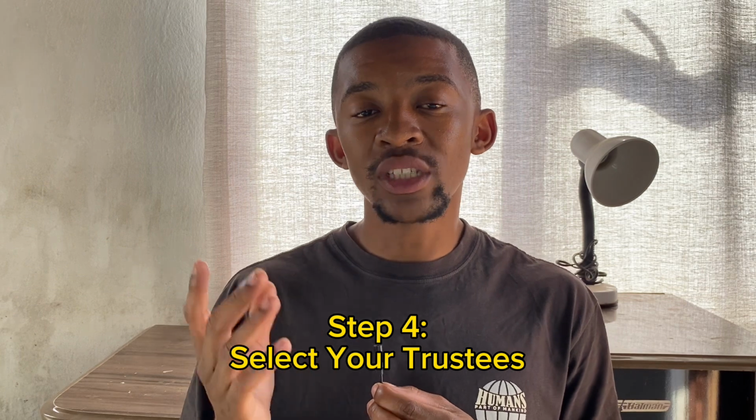So let's make an example. You can move your art collection into the trust without paying taxes on it as long as it's worth less than 100,000 in a year. Or if you sell your vintage car to the trust and they owe you money, you should have a clear agreement in place so that the tax people don't think that you are giving the car away as a gift. Step 4, select your trustees.